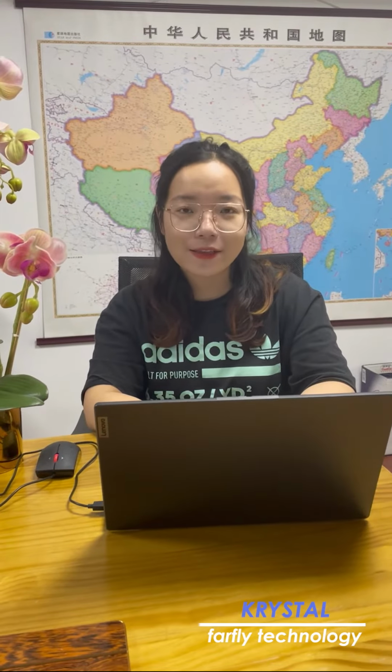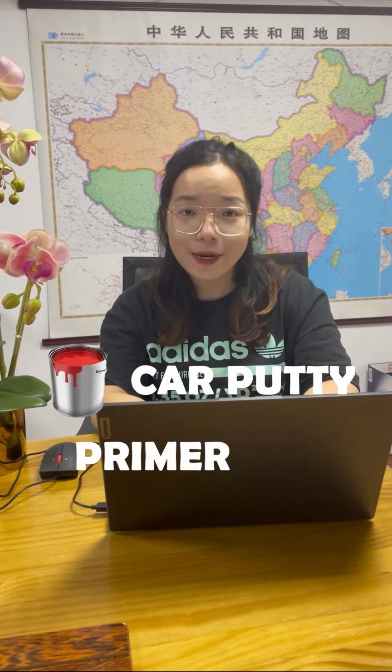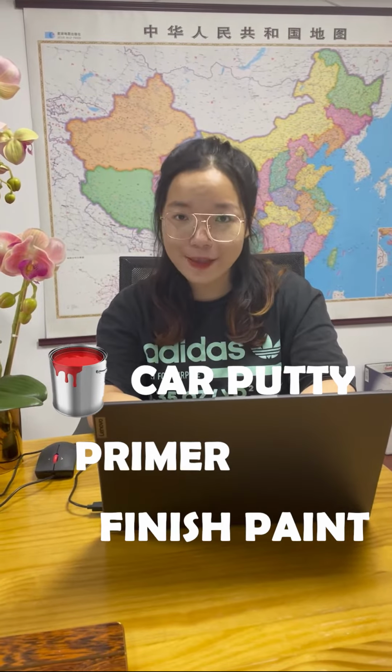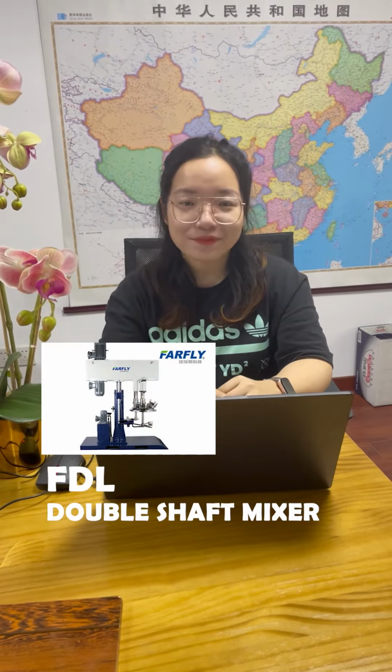Okay, today we will solve this question. Car paint can be divided into 3 layers. The bottom layer is car putty, the second layer is primer, and the top layer is our finish paint. If you want to handle car putty, because its viscosity is high, you can choose a double shaft mixer like our FEL. This machine is suitable for high viscosity materials like putty.